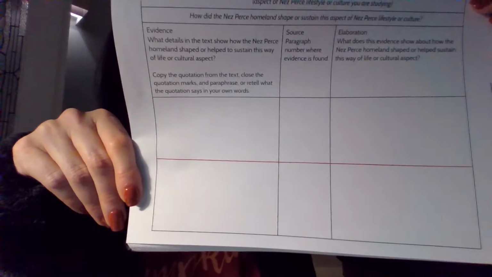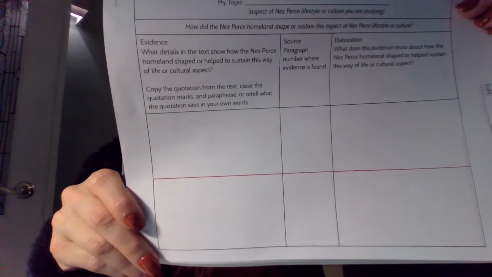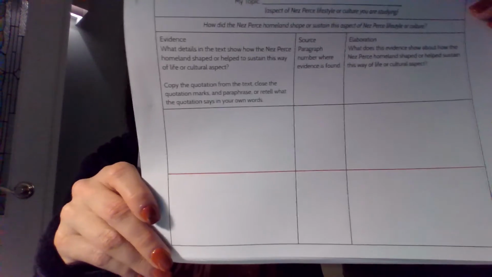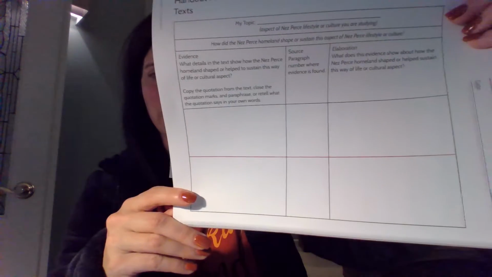Now, I used my ruler. Do you have a ruler? You could use an edge of a folder, but draw a straight line right through the middle, across the middle, from left to right. All right?